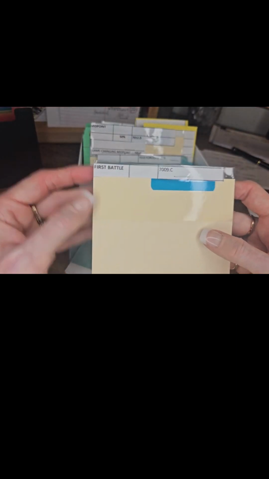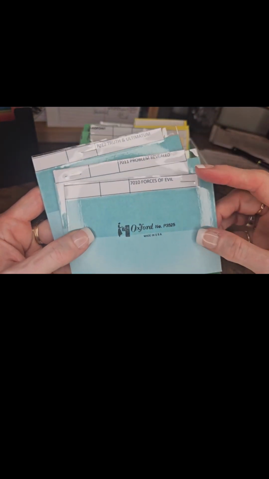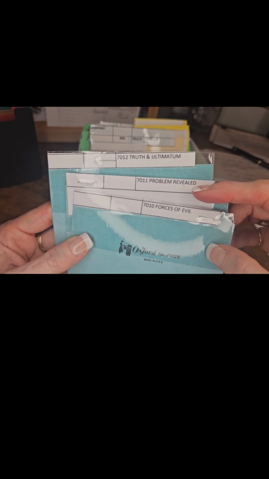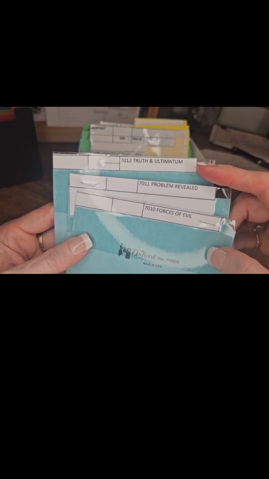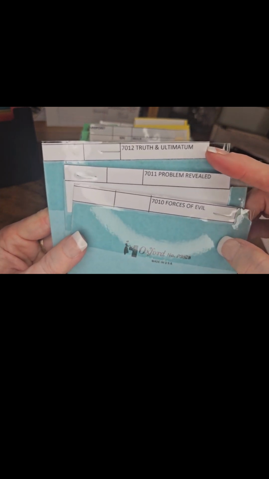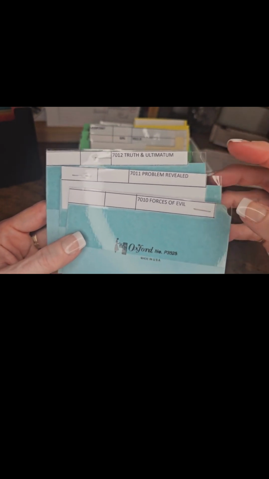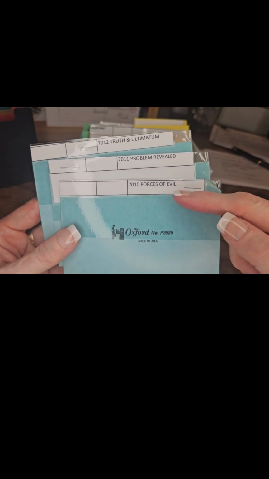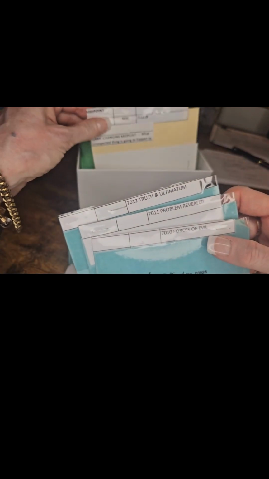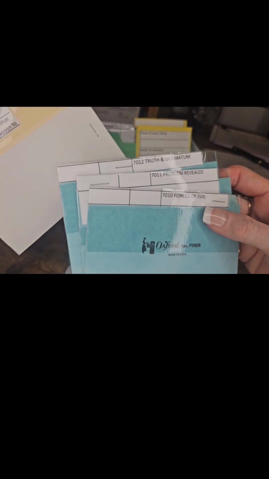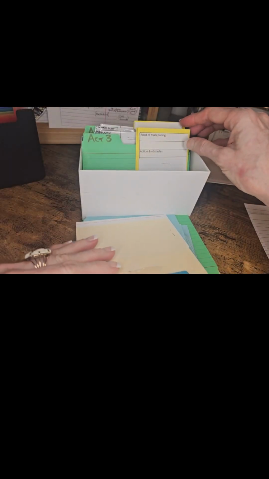Then we have that first battle card, and behind the first battle card, we've got our 3 options. We've got potentially forces of evil are gathering. We've got maybe a problem is revealed, and we've got maybe they discover a truth and or are given an ultimatum. Those are all great things to include. Maybe you just do the problem. Maybe you just reveal the forces of evil and you push them right to that midpoint of the story. It's entirely up to you. You don't have to use them all. They're just there as a guide and a prompt.